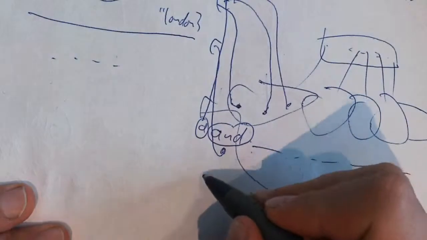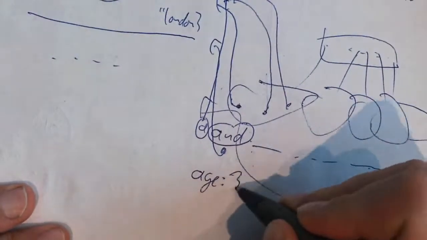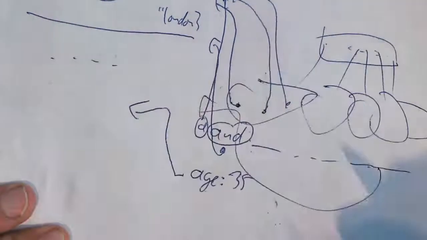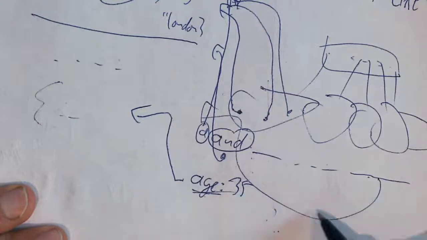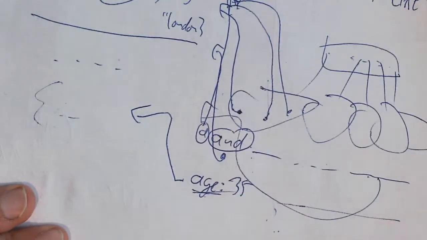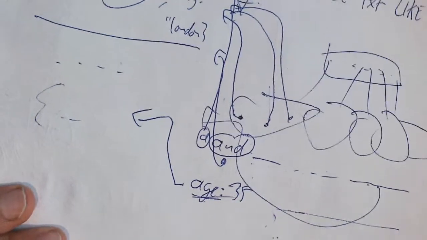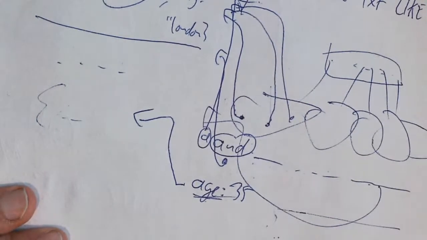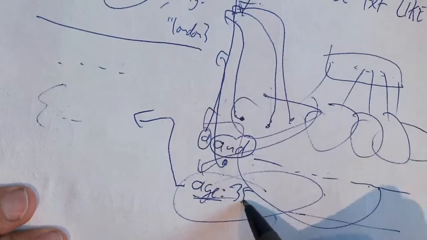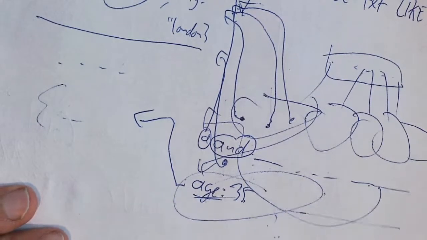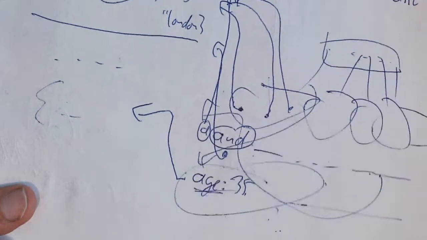So here is age is 35, and it points to that document because in that document there is a field called age which is 35. And as this index is sorted, it is very efficient to search for all people older than 35, because we go first to age, and then within this age we search for the value. So it is sorted by the key.